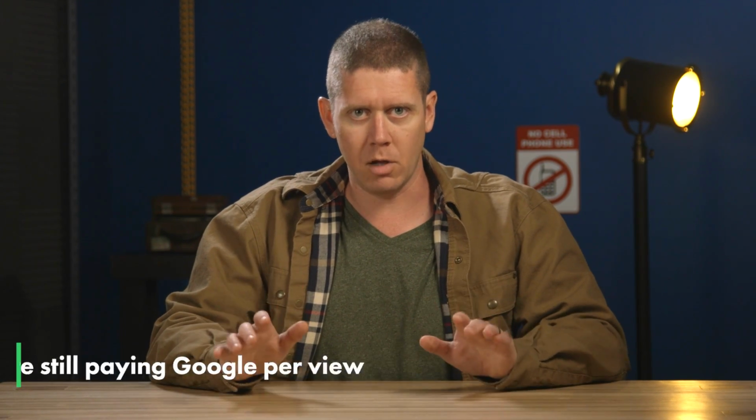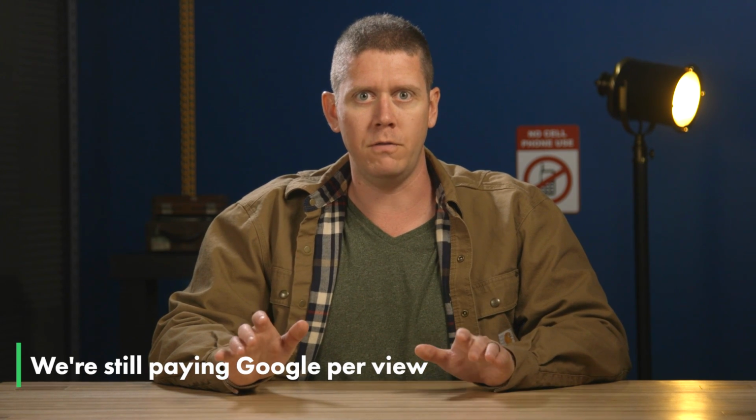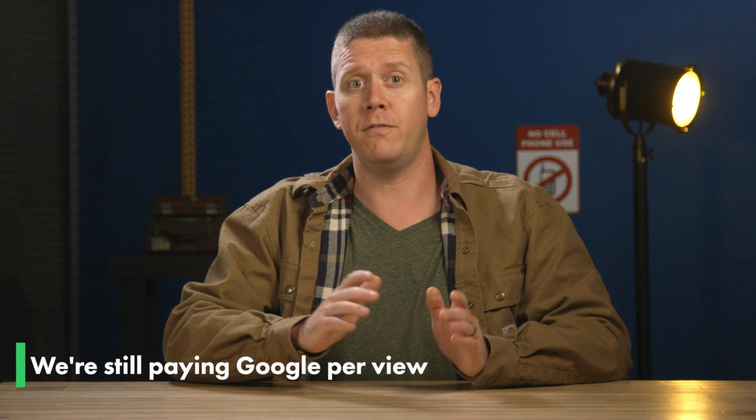Now, it's important to note that for both of these options, even though we are bidding for conversions, we're not paying Google for conversions. We're still paying Google per view. So if you're bidding, say, $10 per conversion, but Google is bringing conversions to you for $50 each, you're out of luck. You're still paying Google per view.